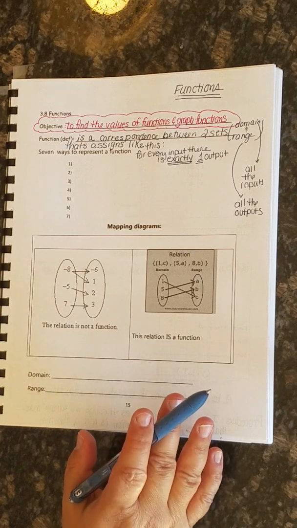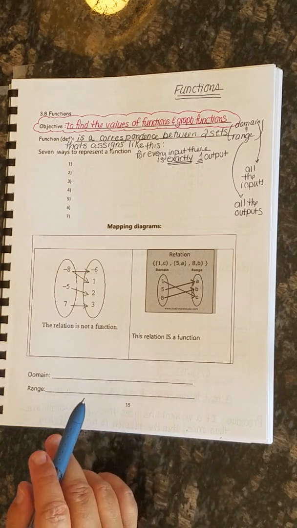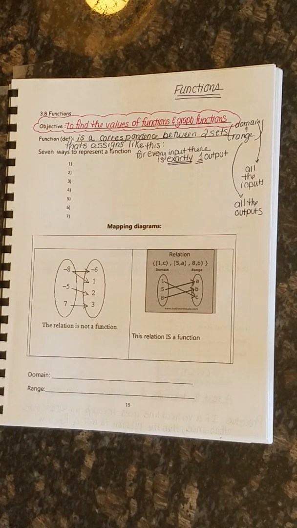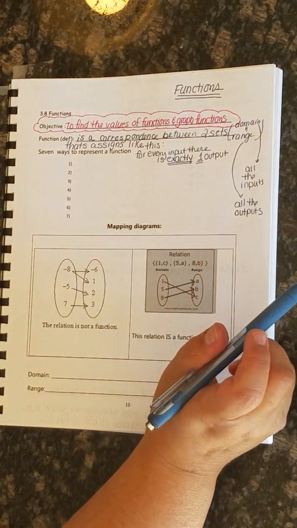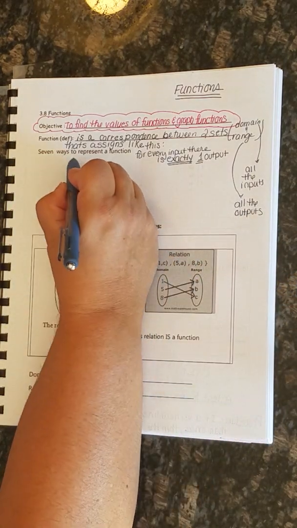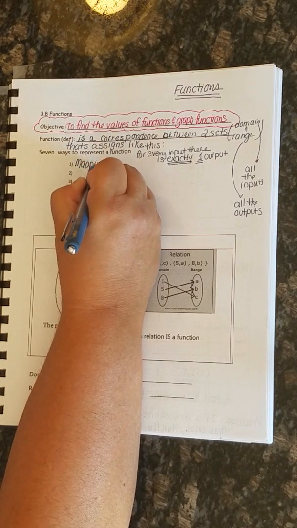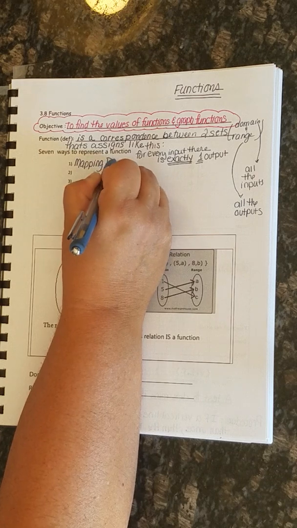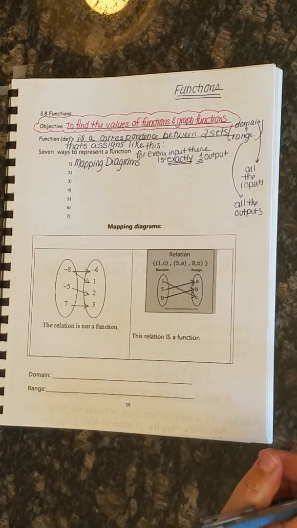If you're in my Algebra 1 class, you've probably seen me do a section just like it, because I cut and pasted this from my Algebra 1 class so I could do a little review of what a function is. You've seen functions in different representations. Here are the representations: mapping diagrams, which at first you'll think, wow, this is a lot of listing.